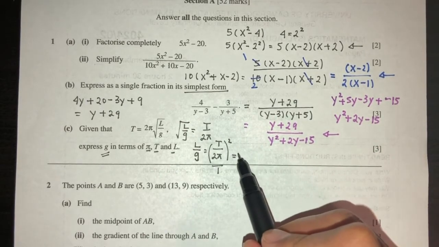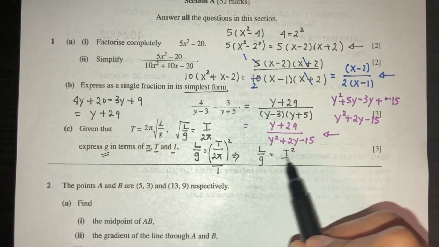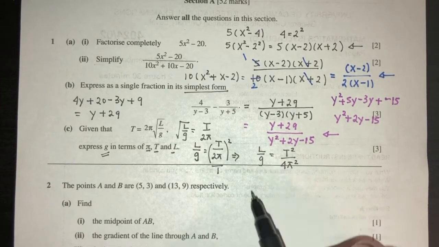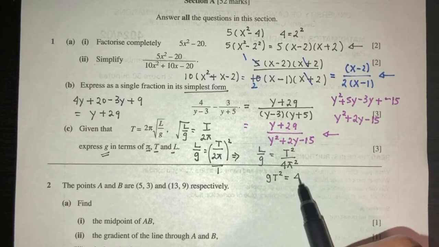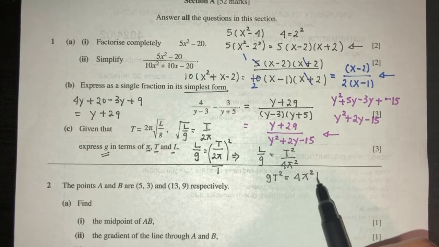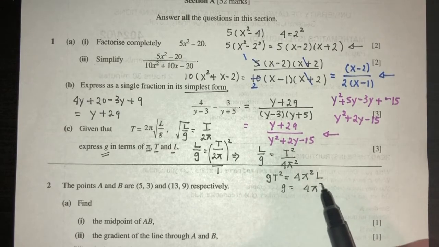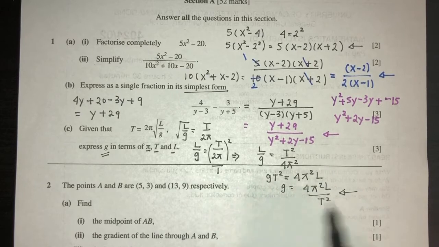You will have L over G is equal to T squared over 4 pi squared. Then we can cross multiply. You will have G T squared is equal to 4 pi squared L. So G is equal to 4 pi squared L divided by T squared. That will be your answer for part C.